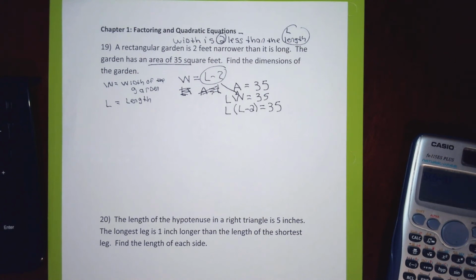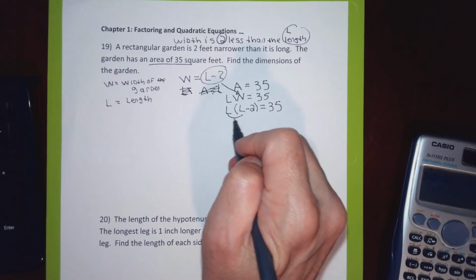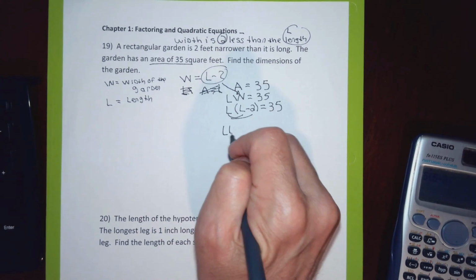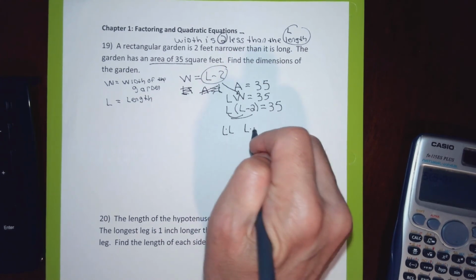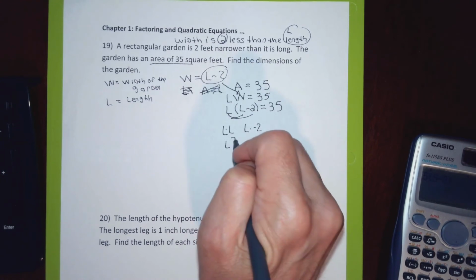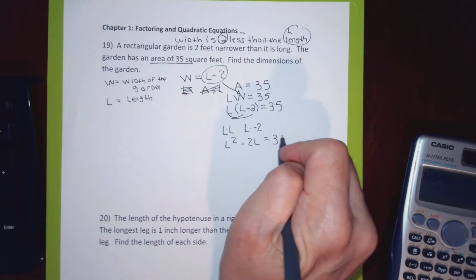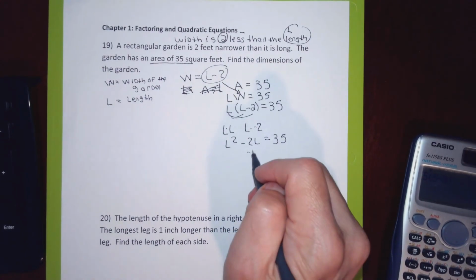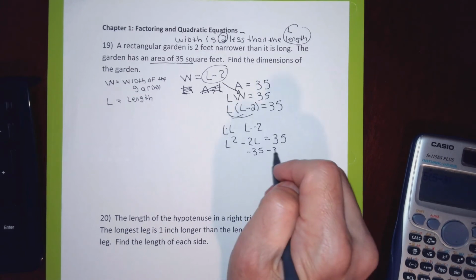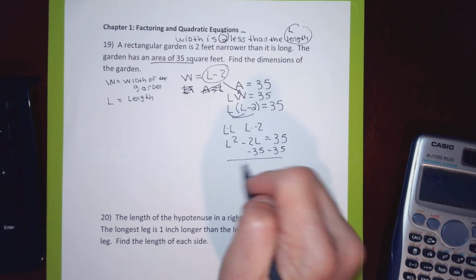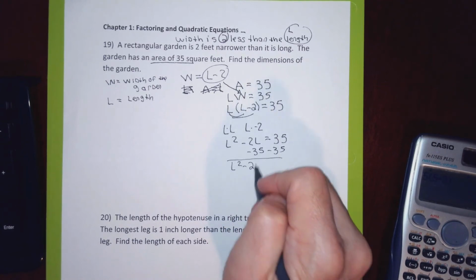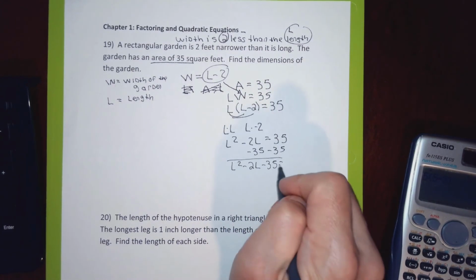It's going to give me two answers for the length of this garden. Gardens can only have one length. One of the answers is going to be positive, the other negative. I'm going to throw out the negative. I'm going to clear the parentheses on the left-hand side to help myself get solved. I'm going to multiply the length times the length and the length times minus 2. That's going to make L squared minus 2L on the left side, and I get 35 on the right side. Now I'm going to minus 35 from both sides.